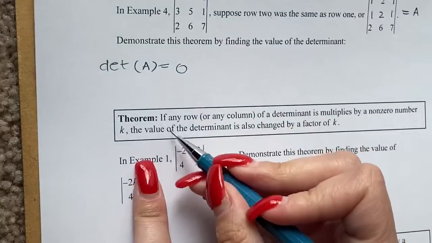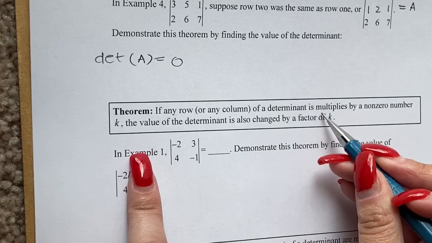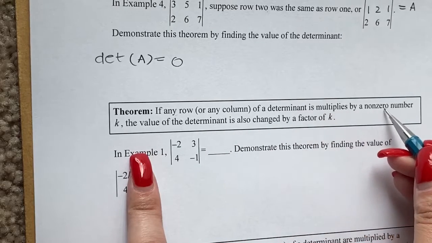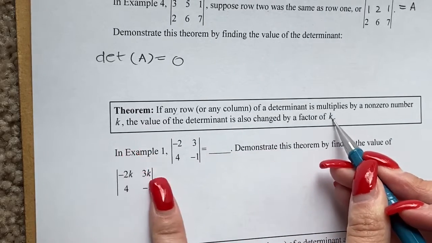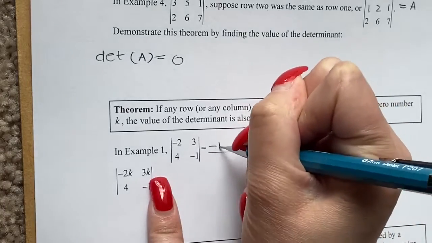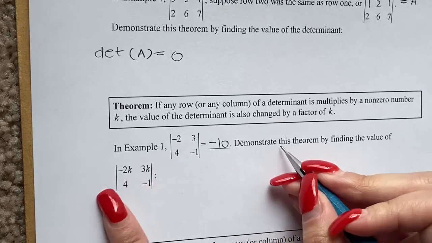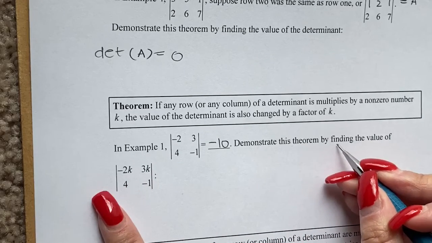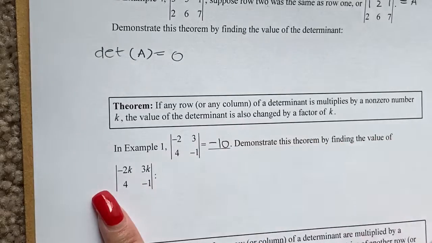So the next thing is, if any row of a determinant is multiplied by a non-zero number k, then the value of the determinant is also changed by a factor of k. Okay, so in this example, what you had was -10. It's the same example as the previous page. So if we want to show that this theorem is true by finding the value of this, what would you do here?